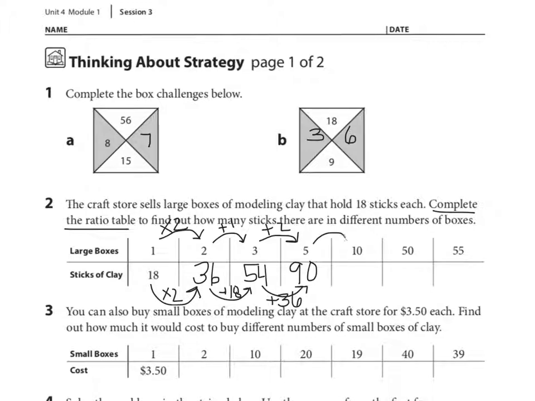Now when we come here to 10, we could add 5, you're right. But we could also multiply by 2, double, because I know 10 is double 5. So 90 doubled is 180. Now when we have 50 here, we can either say 10 times 5, or we can say 5 times 10, which I like better. 90 times 10 is easier for me to calculate than 180 times 5. So 90 times 10 is 900.